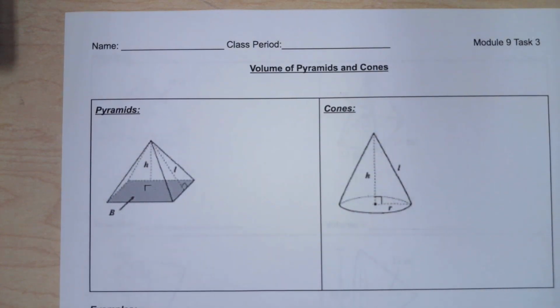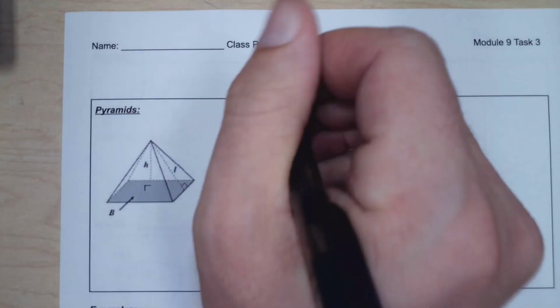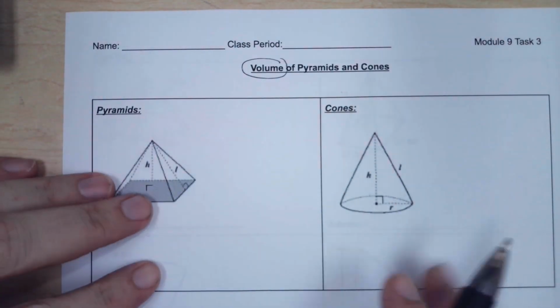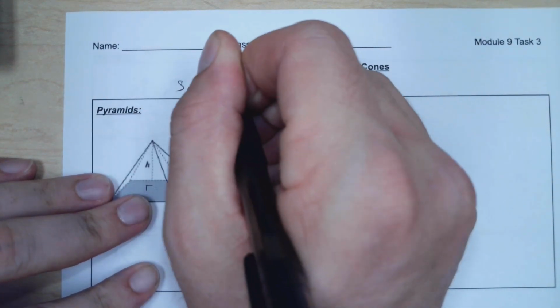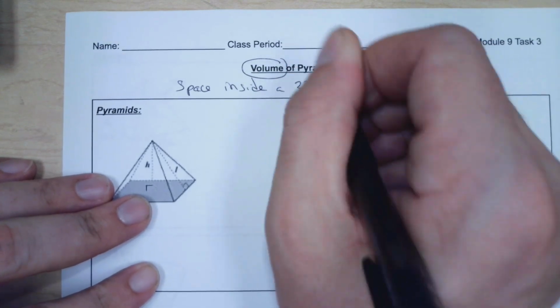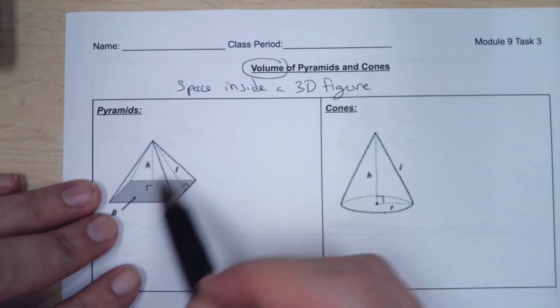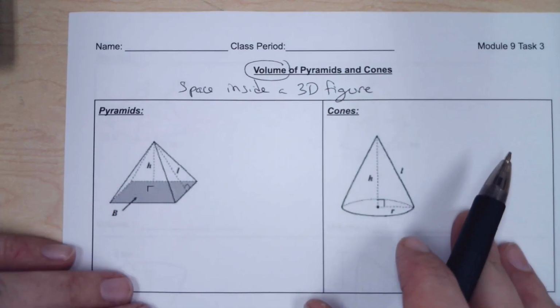Okay, so this will be our last video for this week. We have two more shapes to do. We have pyramids and cones, and we're still talking about the volume. And remember, with volume, we're talking about the space inside a 3D figure. So how much space is inside this pyramid?